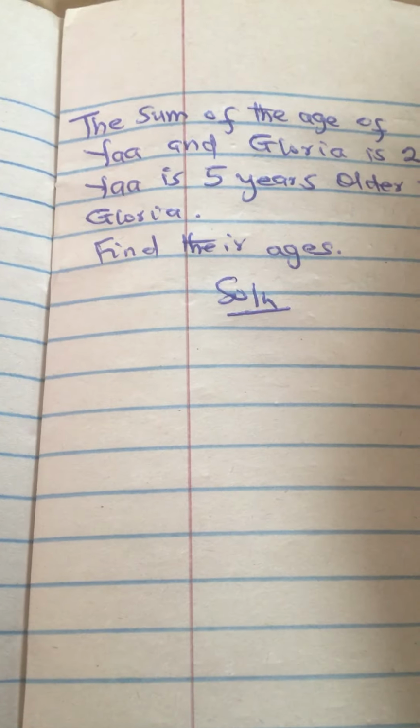All right. So with this one too, the first thing you have to write is: let Ya be X and then Gloria be Y. All right. So let's look at the first clue. The first clue is that the sum of the ages of Ya and Gloria is 25. So what do we do? X plus Y equals 25.